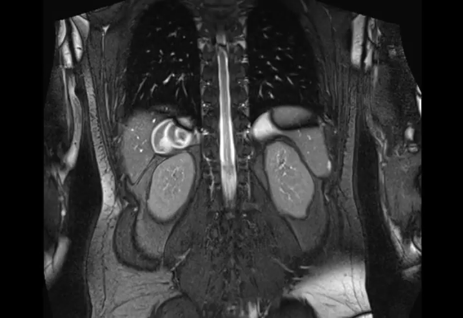There is a capsule, fibrous tissue, that surrounds the cyst. So the capsule, which is the fibrous tissue, belongs to the human body, while the cyst belongs to the parasite. So the fibrous capsule, which is part of the human body, the host, enhances, while the cyst is a foreign material, it does not enhance.